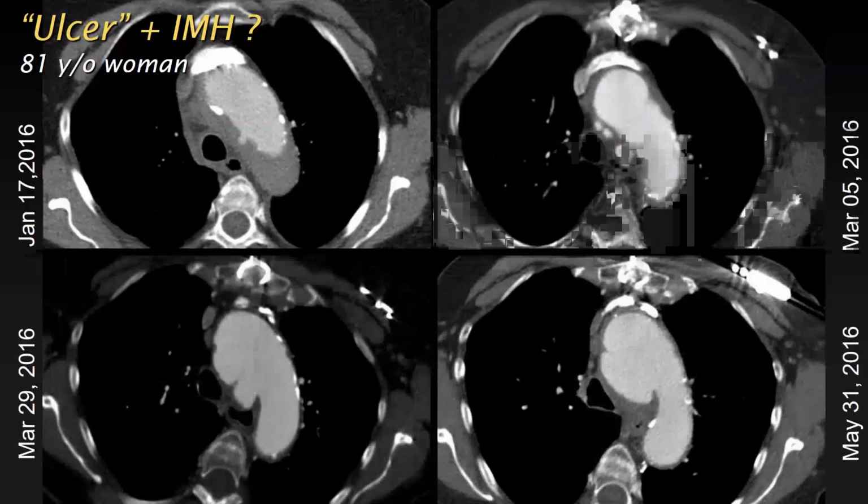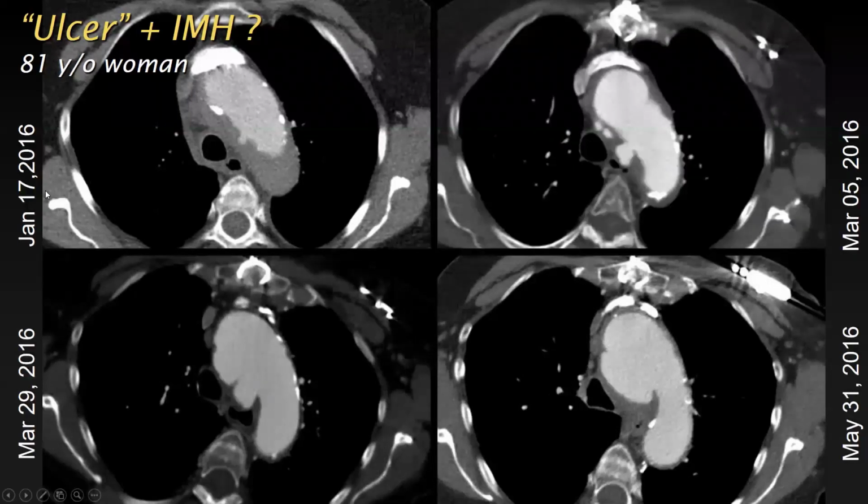And interesting what happened here, this is January, this is 2 months later. You see in 2 months, this little lesion got bigger, and even the little ostium got bigger, and you have 2 new puddles which have developed in that aorta despite the thickness of the IMH has actually gone down. You see here the IMH is actually smaller, but this little lesion, this outpouching, did get bigger.